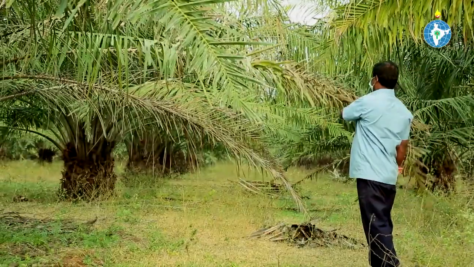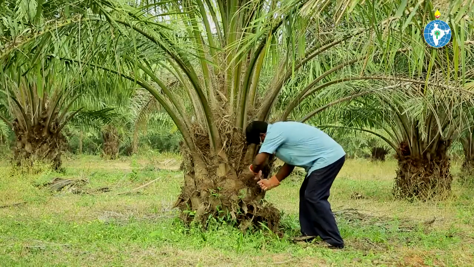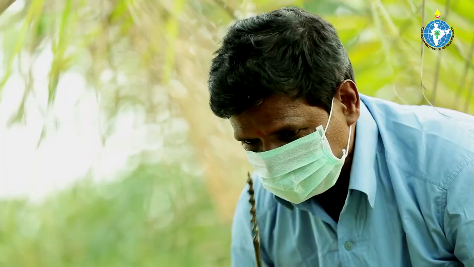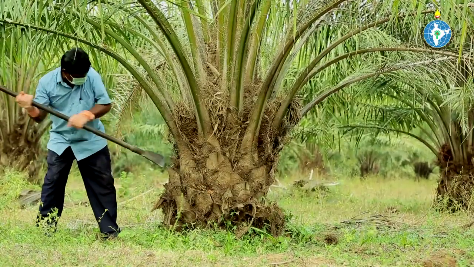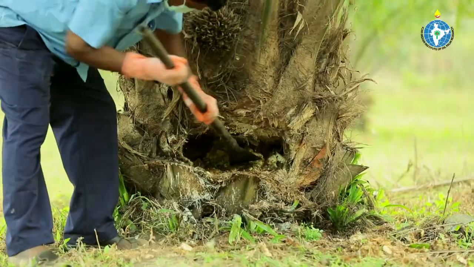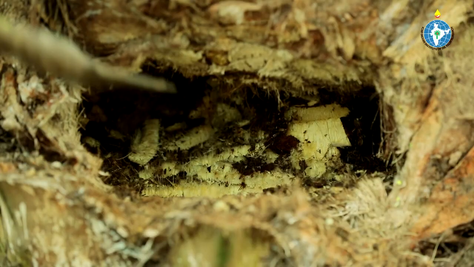To detect the disease, pierce a sharp iron rod or auger into the bowl region, which gives out a yellowish liquid. If the liquid gives putrefied smell, the palm should be subjected to trunk surgery immediately. Trunk surgery removes the affected fibrous tissues from inside the trunk.